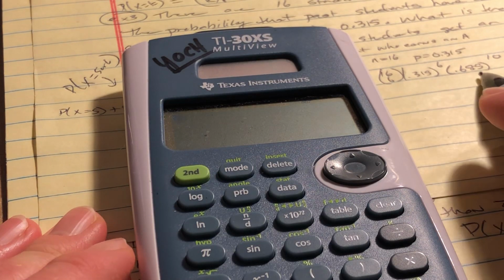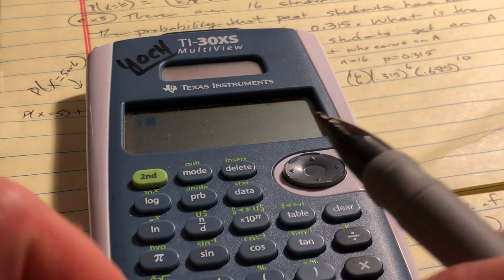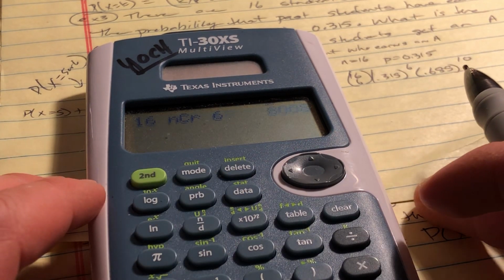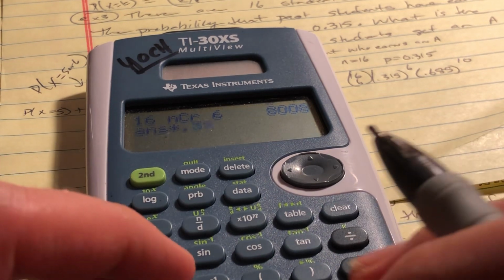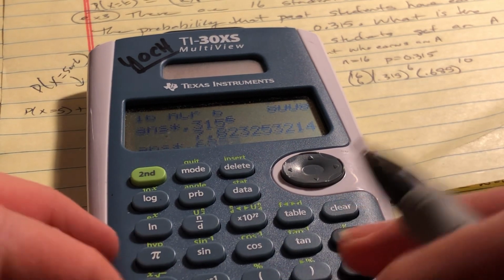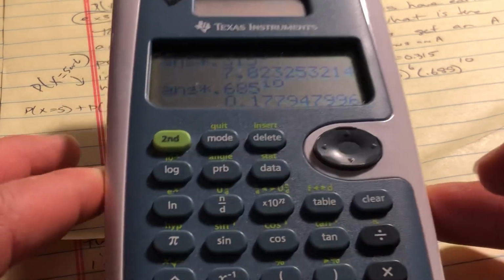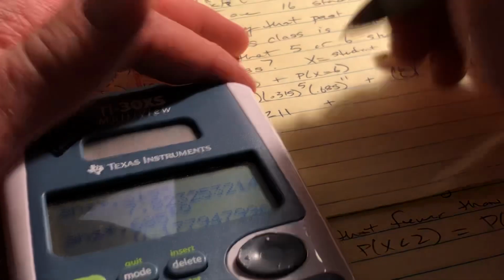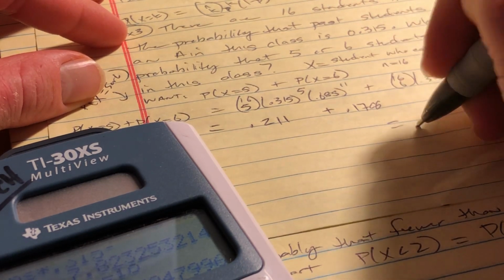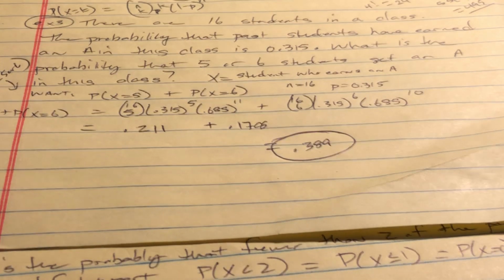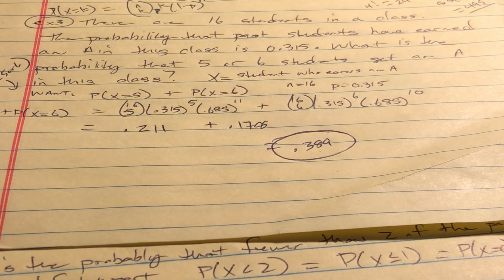Okay, so how do I get this right here in my calculator? I'm going to do 16 nCr, go down to the second one, 6, times 0.315. I'm going to raise it to the 6th. Times 0.685. I'm going to raise it to the 10th. And that is 0.178. So I'm going to add those two together. The probability that I would get 5 or 6 kids to get an A is 0.389. It's a 39% chance.